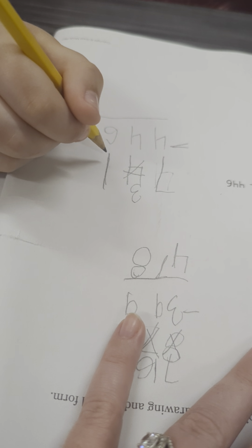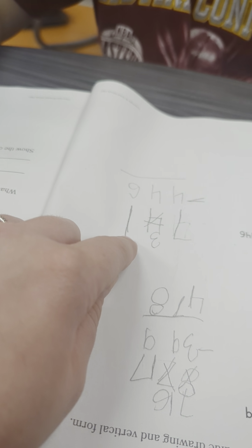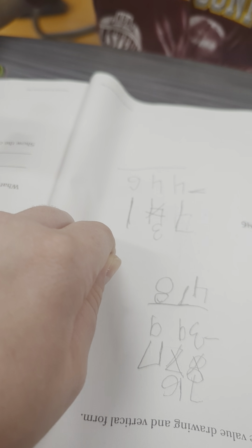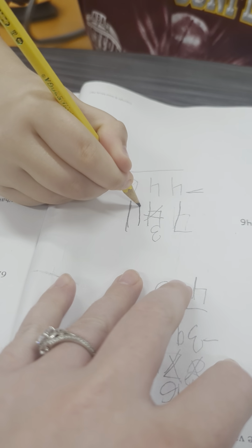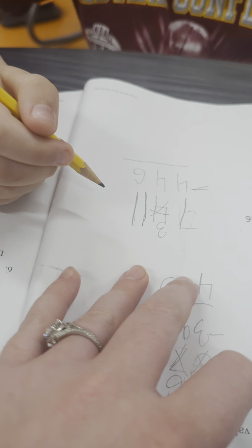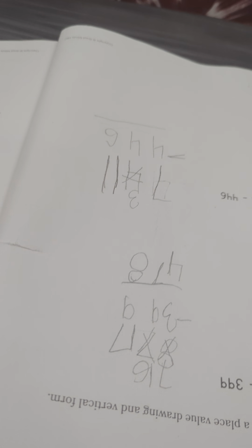It would be a what? 11. We have a 1 dot in our chart, and we add 10. There you go. Now we can take away 6. So what's it going to be now? 11 take away 6. Which would be? 5. Yep.